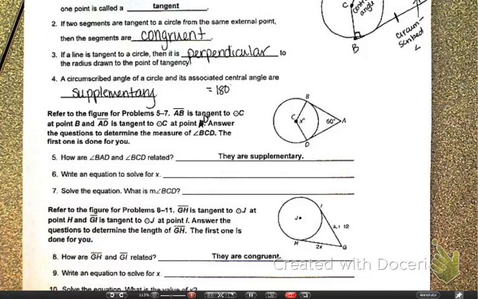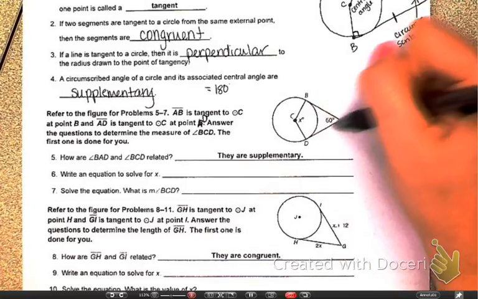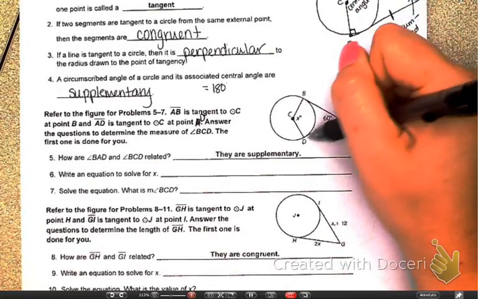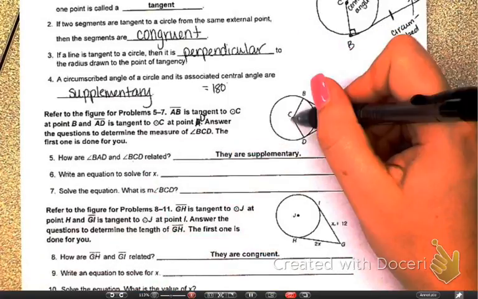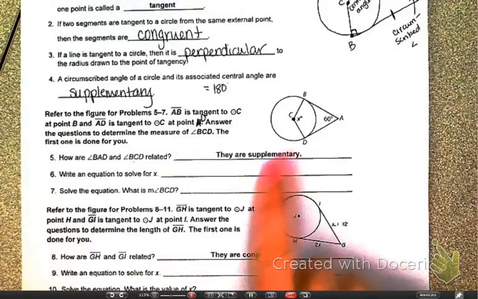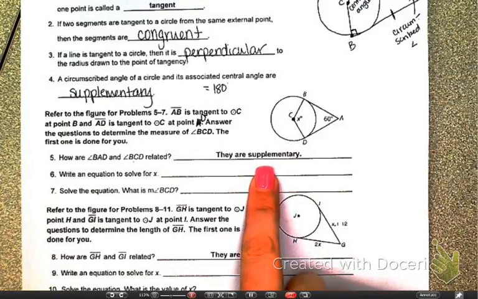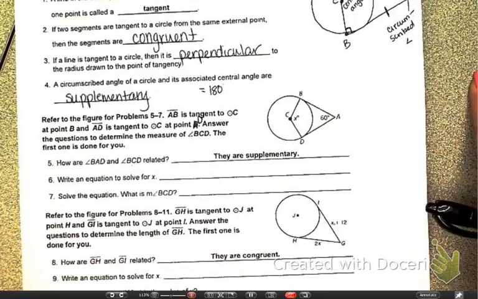All right. So angle BAD, which is what angle? What's the name of that angle? BAD. The circumscribed angle. And BCD, which is the central angle, are supplementary. Okay, so because it's the central angle and the circumscribed angle, they're going to be supplementary.